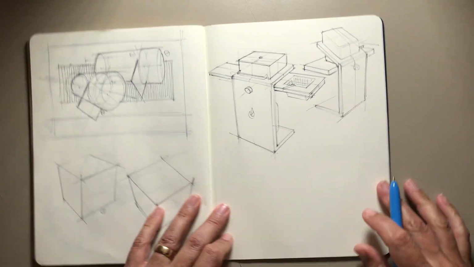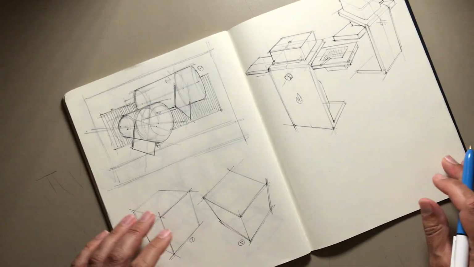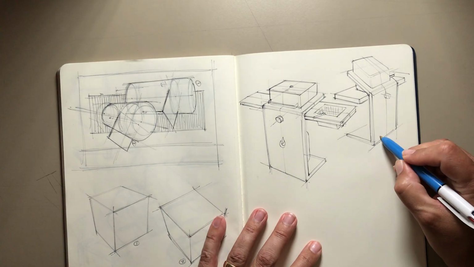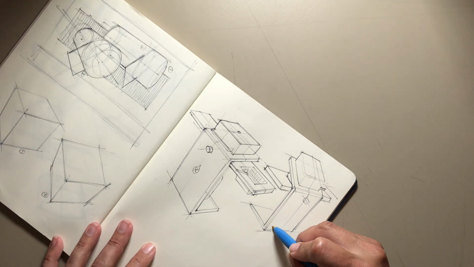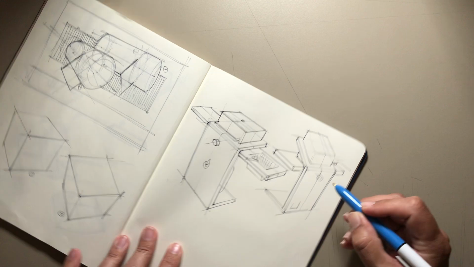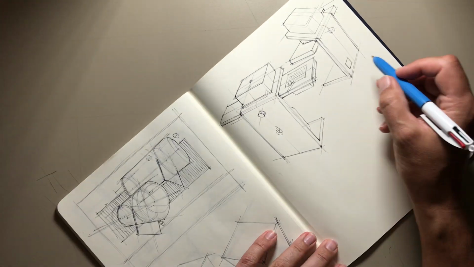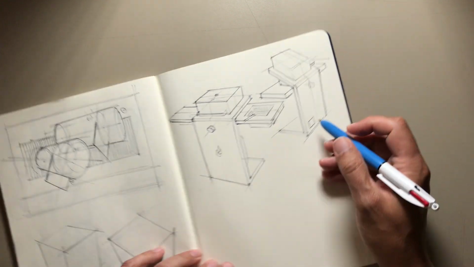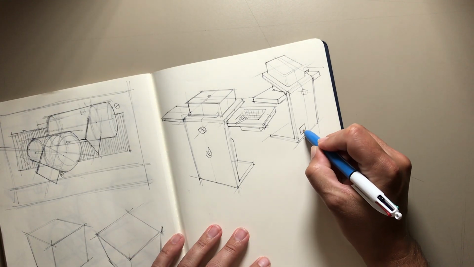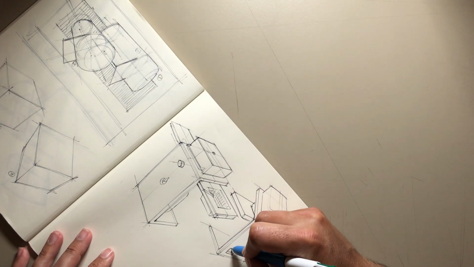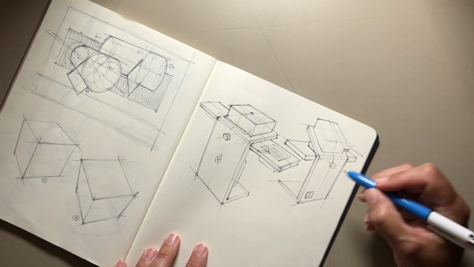Could you maybe add a foot pedal to open the second one? Foot pedal. Man, I love the idea of a foot pedal. Like a trash can? Yeah. That's kind of interesting. Thank you. I had the grill up, and I was like, Caroline recognizes.